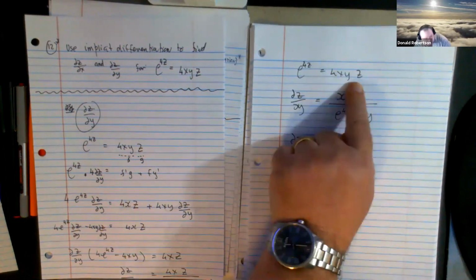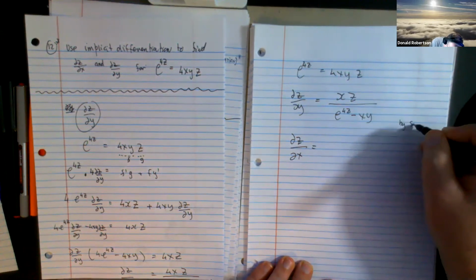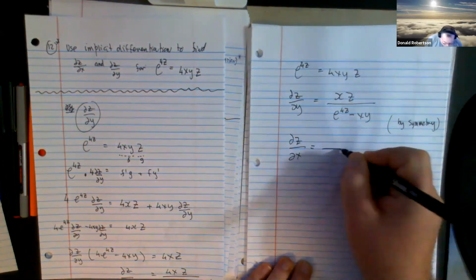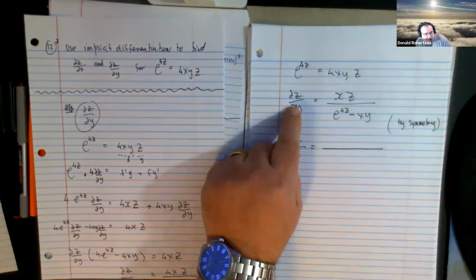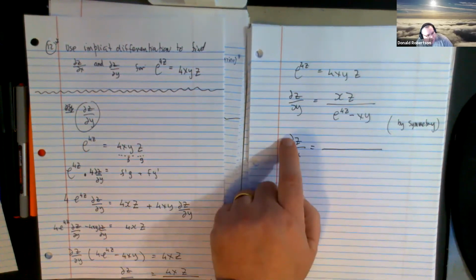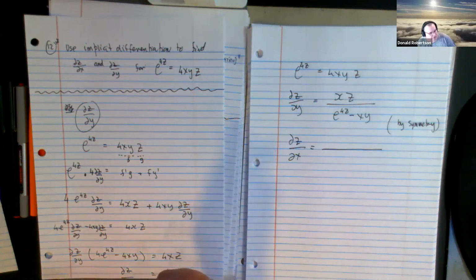Would you agree that this function is symmetric as far as x and y is concerned? Couldn't you switch the x and y and it wouldn't change the question? Right, so it's basically, you can say by symmetry. If this is what the partial derivative of z with respect to y gets you, you should be able to predict what the other one would give you. Now, the easy way to do it when it's a 2-variable symmetry is just turn all the x's into y's and turn all the y's into x's. In other words, switch places.